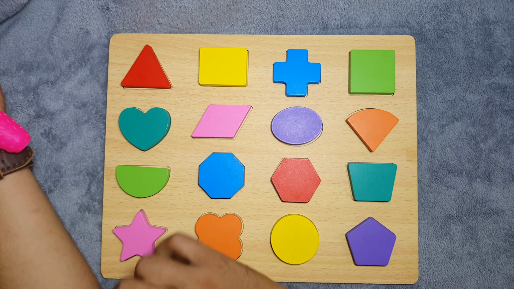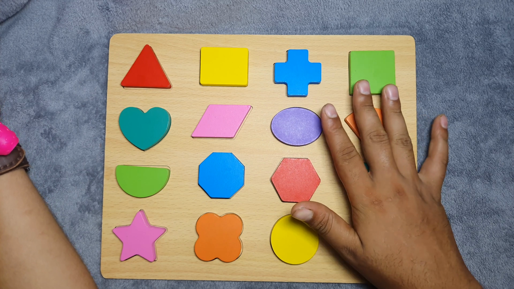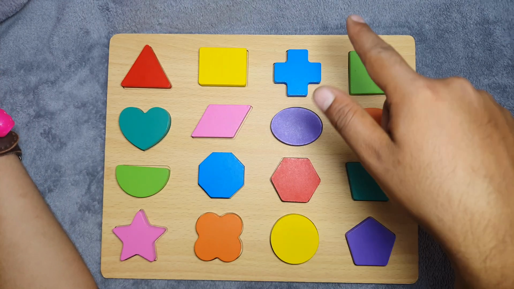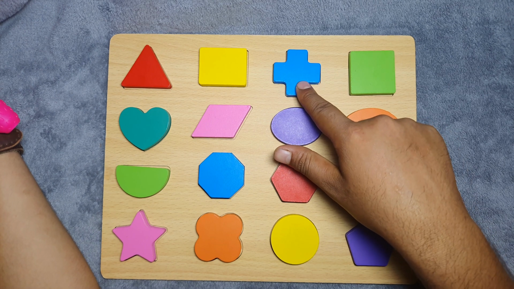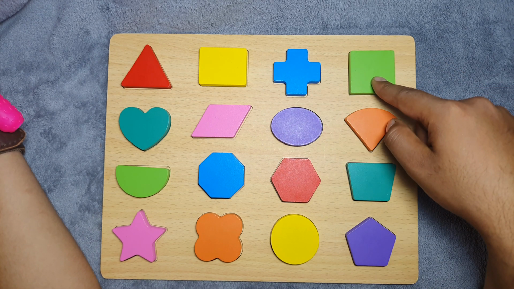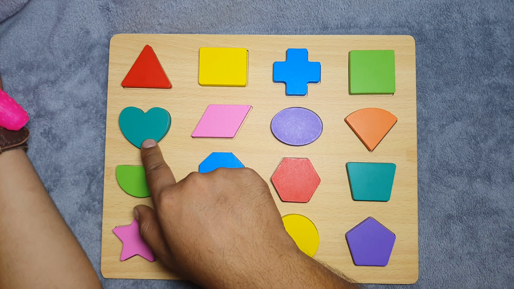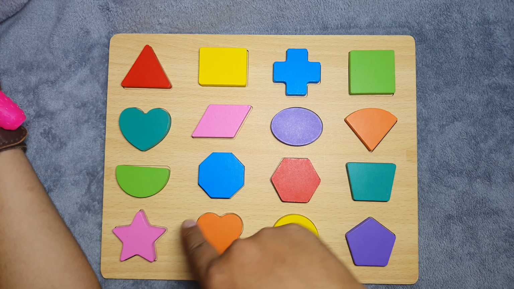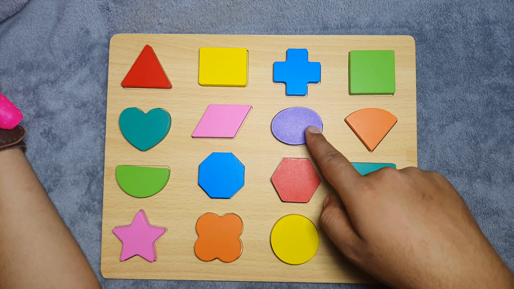We will repeat all these names. First, triangle. Second, rectangle. Third, cross. Fourth, square. Fifth, heart. Sixth, rhombus. Seventh, oval.